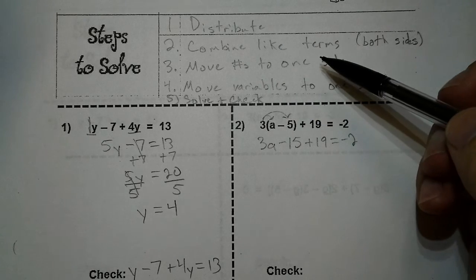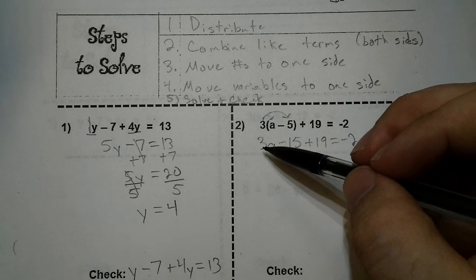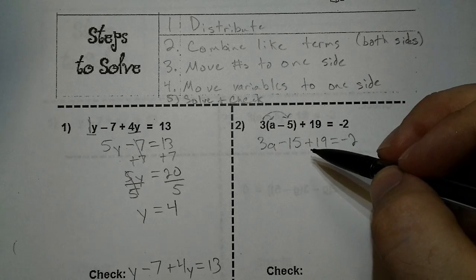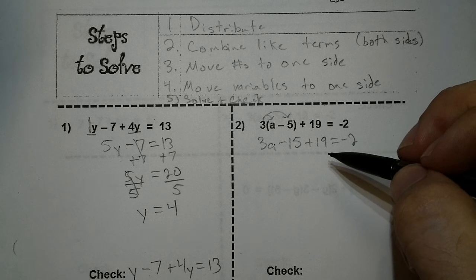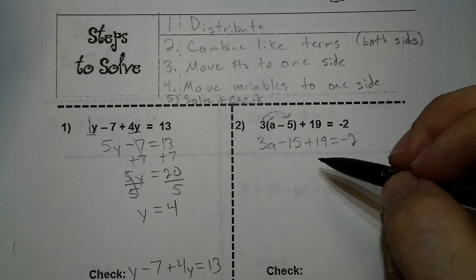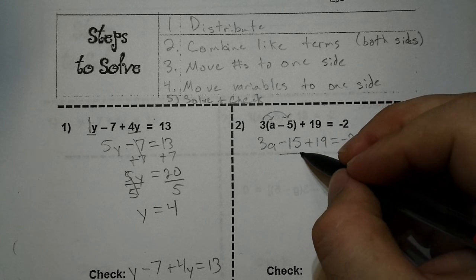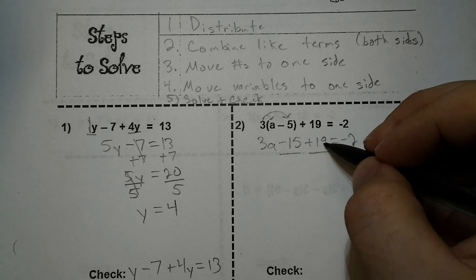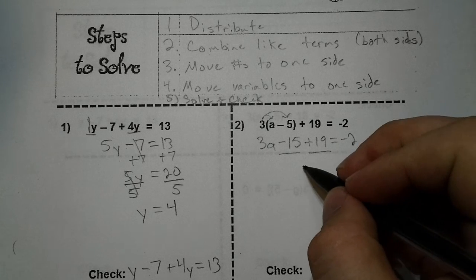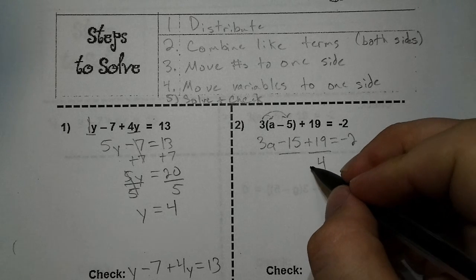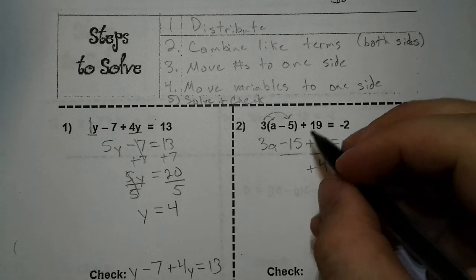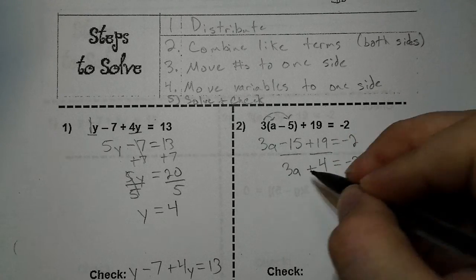Do we have any like terms to combine? Well, this is the only thing with a's, but I have a negative 15 or a minus 15 plus 19. So I do have like terms. Let's combine those. Got negative 15 and plus 19. When I do negative 15 plus 19, I get positive 4. So it's going to be a plus 4. Bring everything else down. Negative 2, and I still have that 3a.